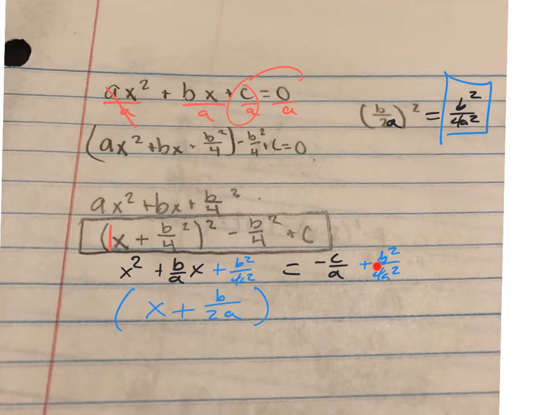And then over here, we kind of want common denominators to add this all together. So this has an a, this has a 4a squared. To get common denominators, we need to multiply by 4a on the top and bottom. And what that does is that makes this negative 4ac plus b squared all over 4a squared. And you can kind of see some parts of the quadratic formula showing up here. I'm actually going to switch the order when I write on the next line. So I'm going to say that equals b squared minus 4ac all over 4a squared. And this is a perfect square I'm supposed to square.